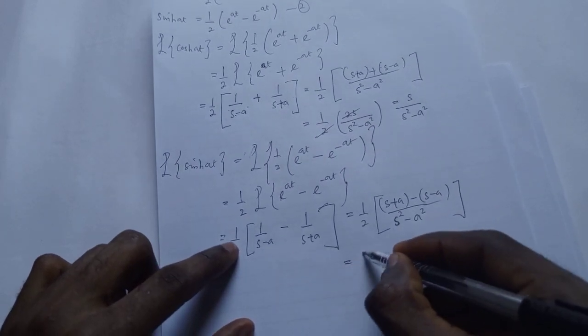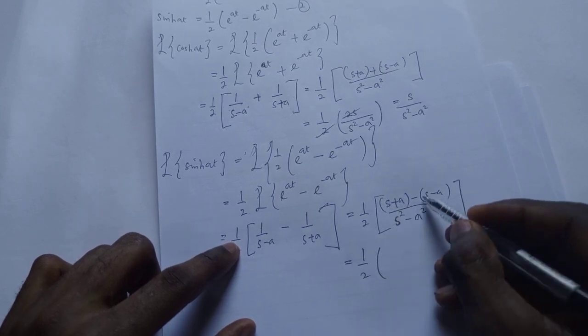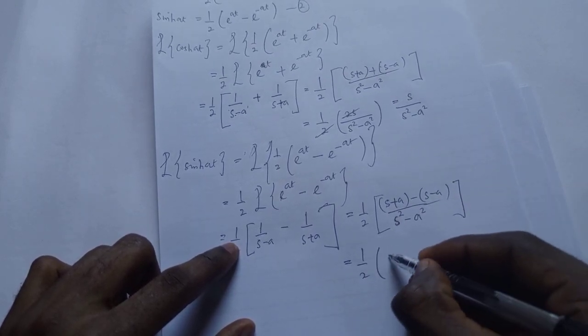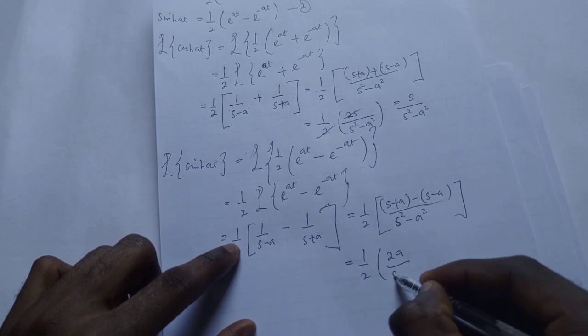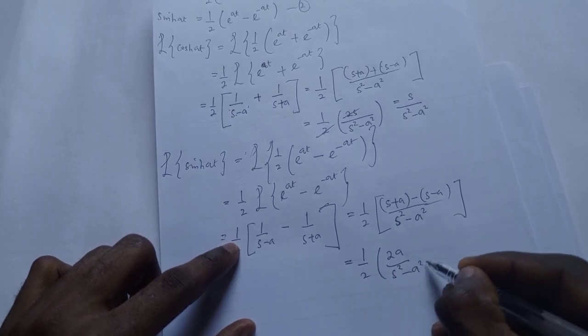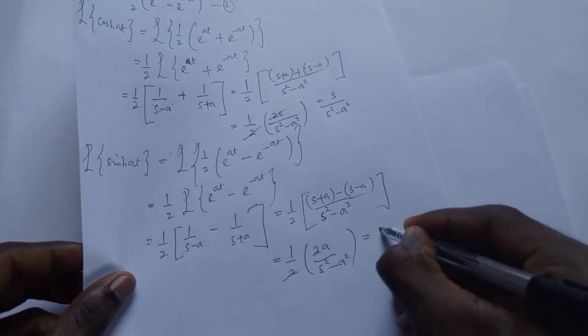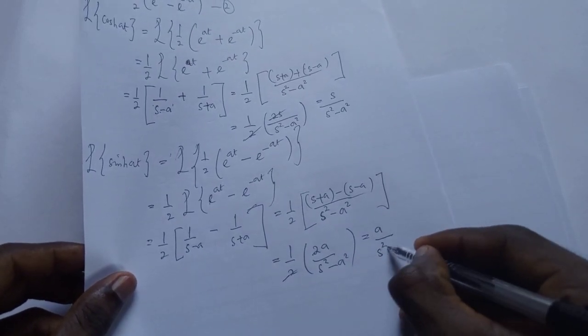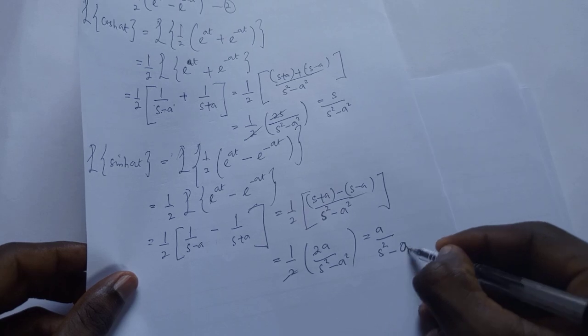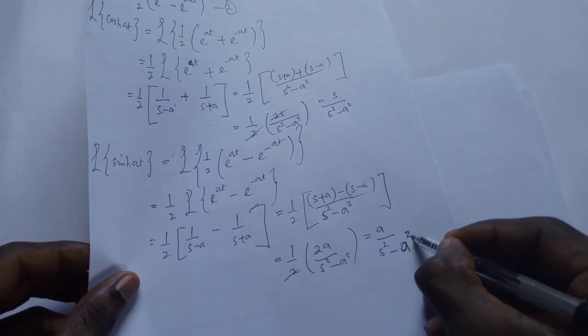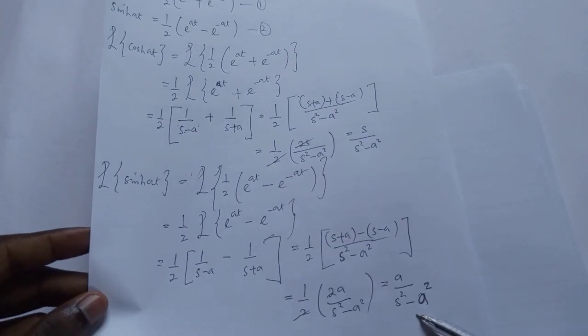So breaking it down, we have 1 over 2. Now s cancels. We have 2a divided by s squared minus a squared. So 2 can cancel 2. So what we have is a divided by s squared minus a squared. So these are the values of the Laplace of cosh and sinh.